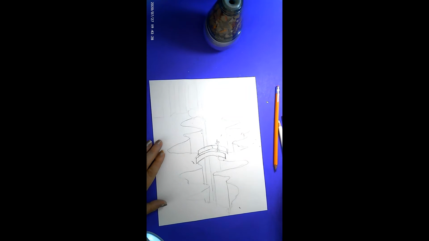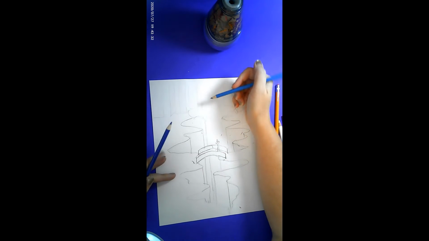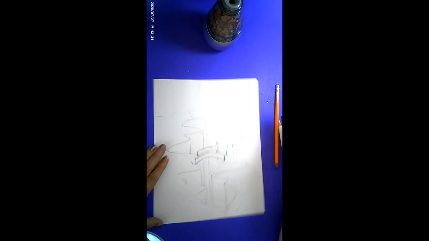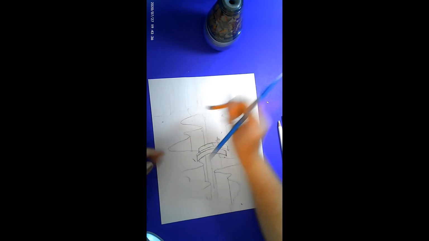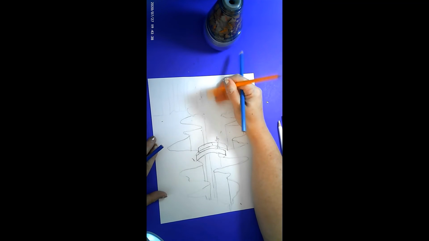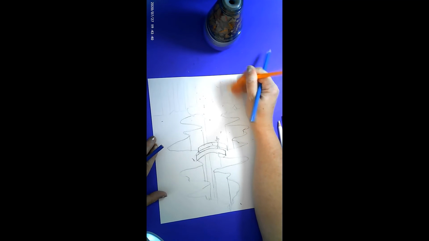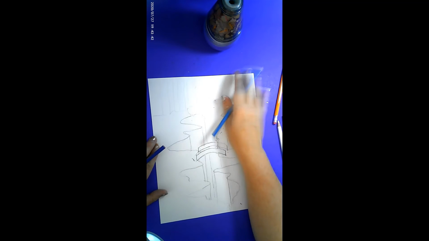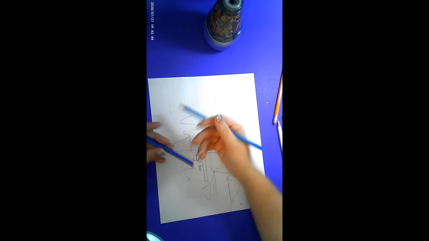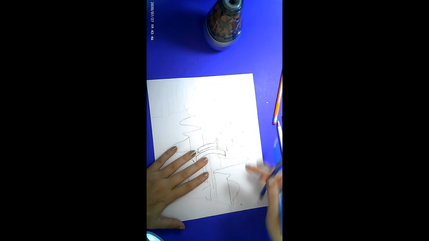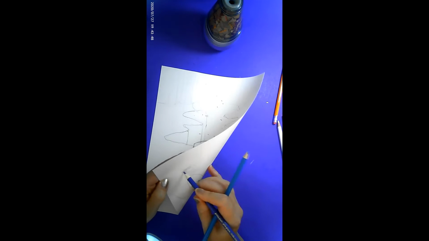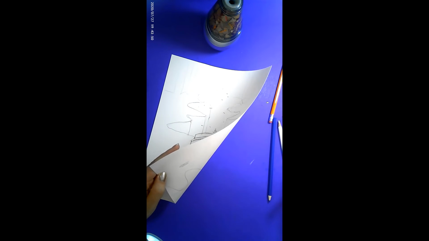Alright, so water. I'm going to use some blues. And I'm going to use some streaking. Now, I'm going to go ahead and lightly erase because I don't like having graphite in the middle of my colored pencil. Graphite has clay in it. It mixes with the wax and the colored pencil, and it's not a good look. Not a good look.